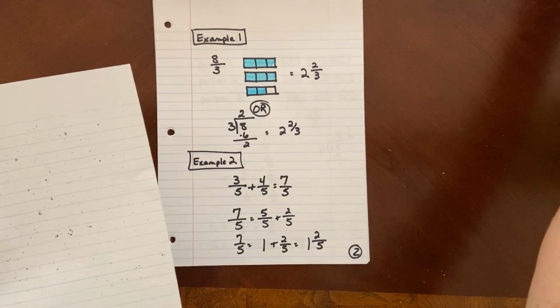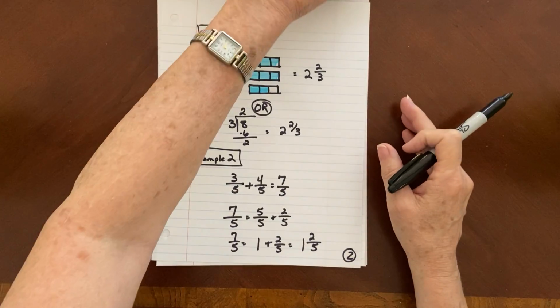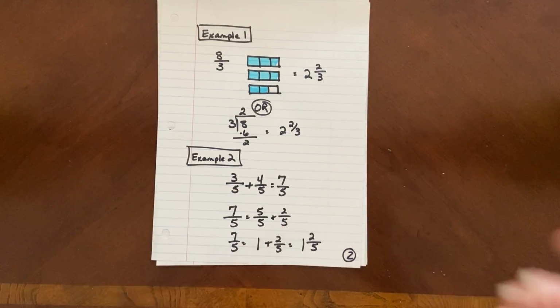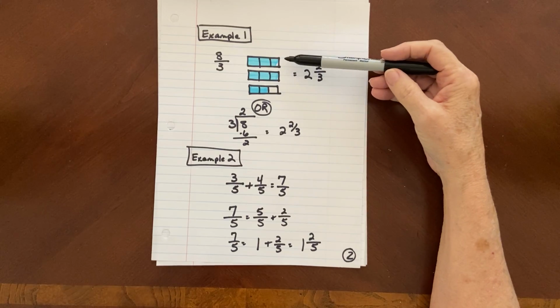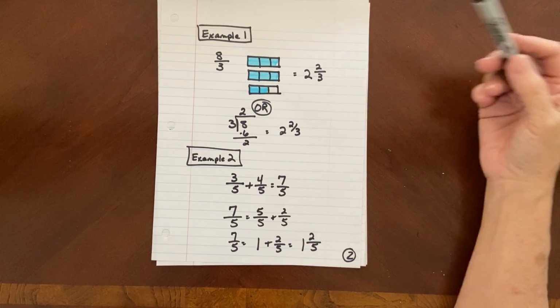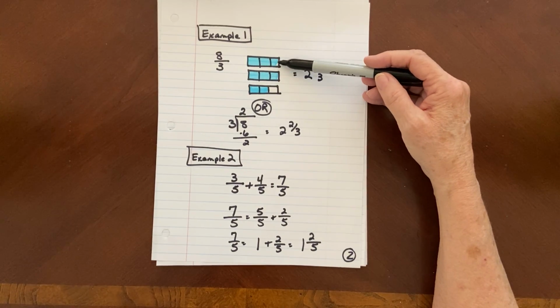Let's look at example 1. Okay, that says separate 8/3 into fractions equal to 1 plus a proper fraction. Remember, a proper fraction is less than 1. I'm not so good at the circles, we talked about that a lot, so I draw bars.